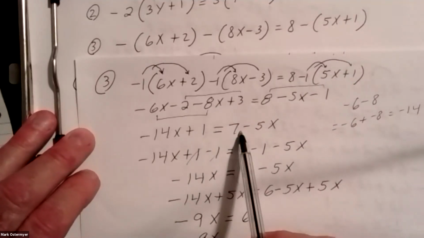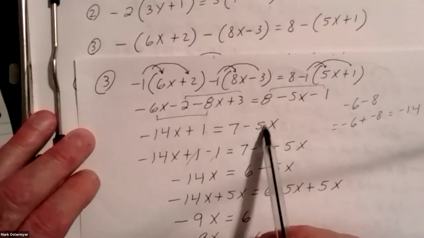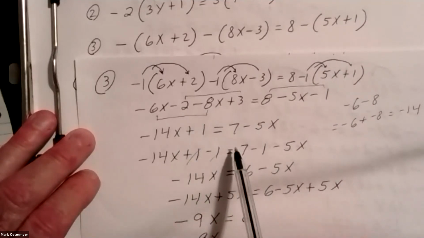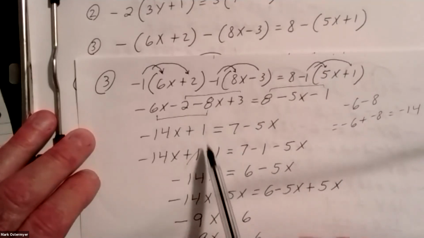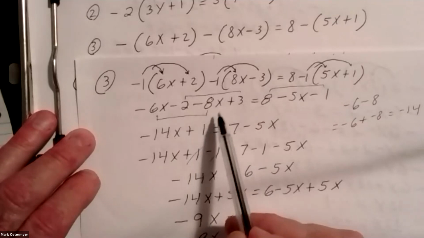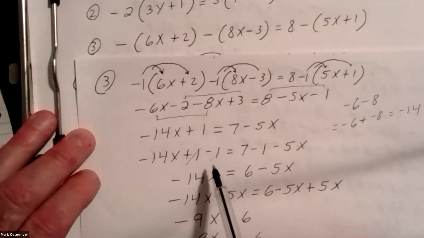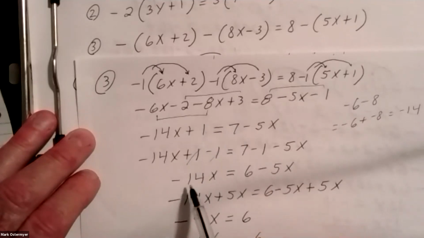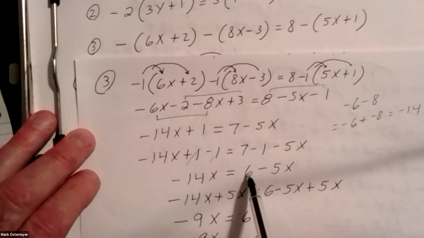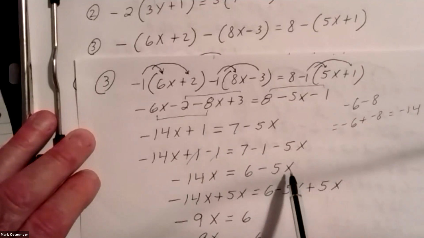So it's time to separate now. I'm going to bring my x's over to the left, my constant terms over to the right. The next step in doing that, I decided to subtract 1 from both sides to move this 1 over to the right side to join the 7. The 1's drop out on the left side after doing that. We're left with negative 14x. 7 minus 1 is 6 minus the 5x.